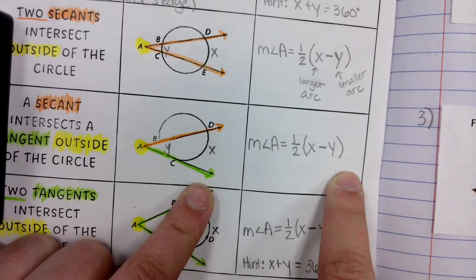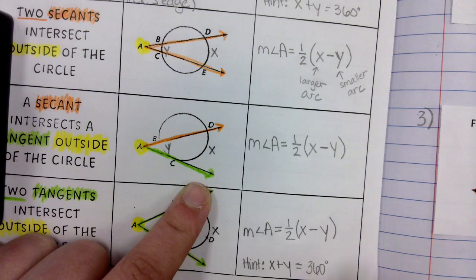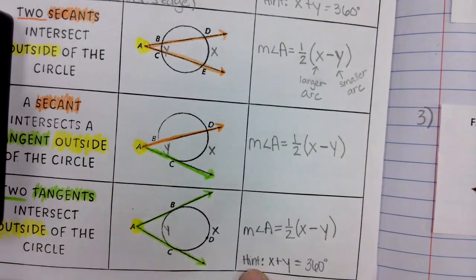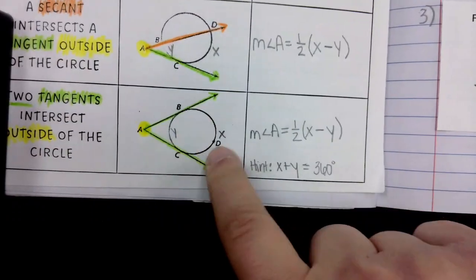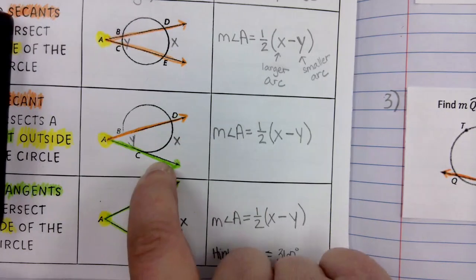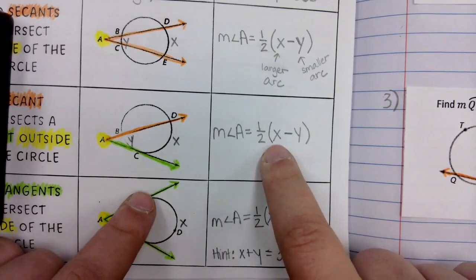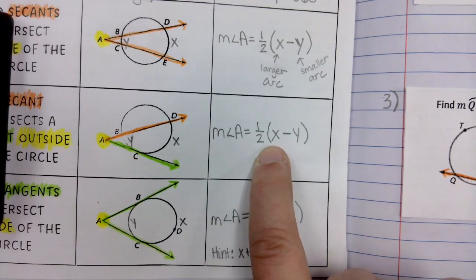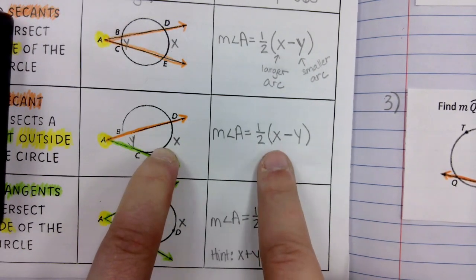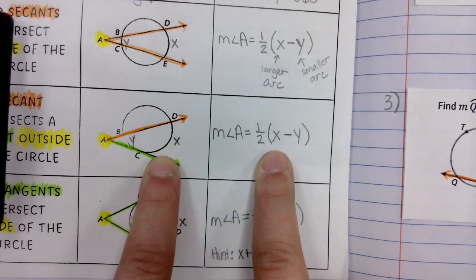That's the last one. That's where we have 2 tangents. Then they would add up to 360. This time they don't add up to 360 because it's not the whole circle. But what do we know about x? X has to be the bigger one. Why does x have to be the bigger one? Because it wouldn't work otherwise unless we get a negative number. Right, and do we measure angles with negatives? No. So we have to put that bigger number first.